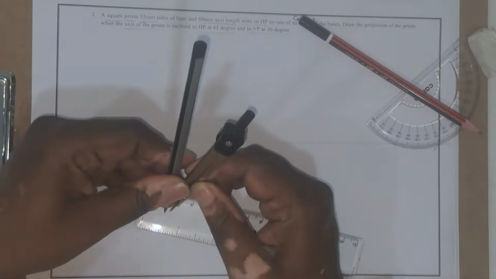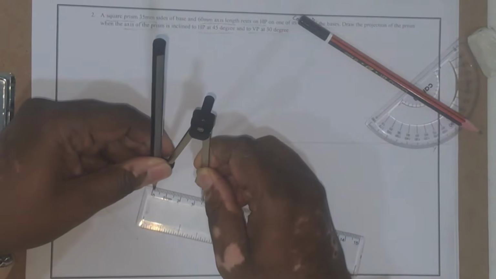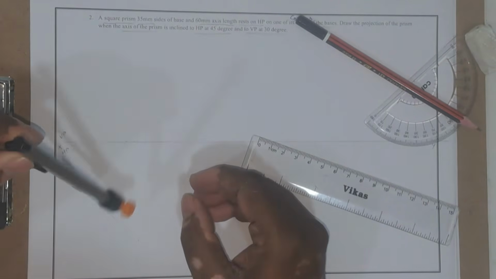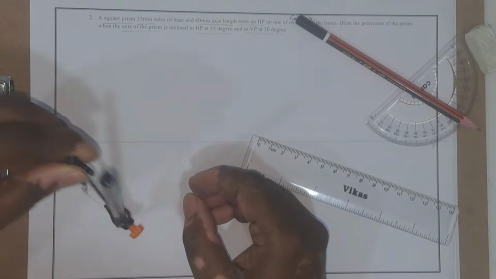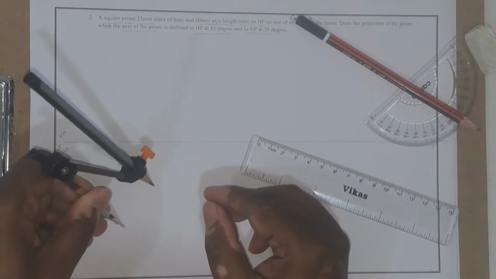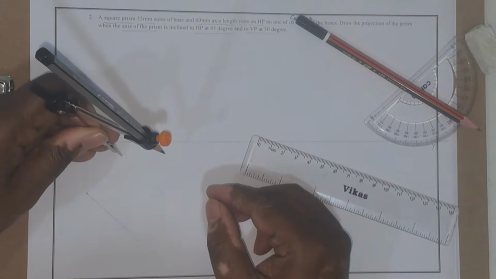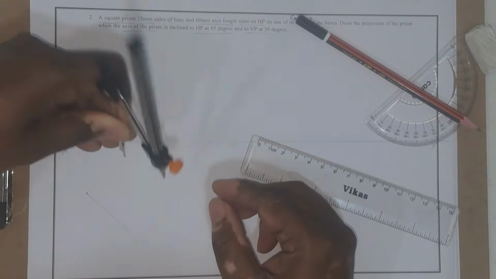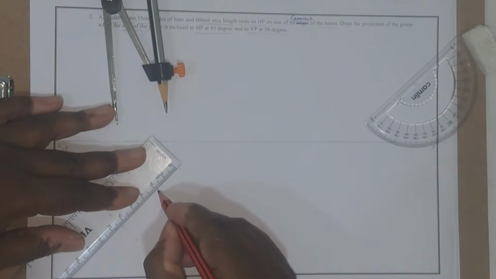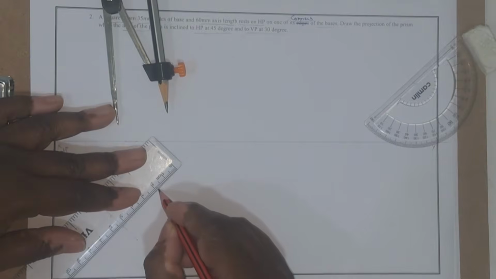Now measure 35 mm, and from this point I shall cut an arc of 35 mm and 35 mm over here, and again from the same point from where the arcs have been drawn I shall draw two more arcs. So now I'll join all these 4 points with proper visible lines and we shall get our first position top view.